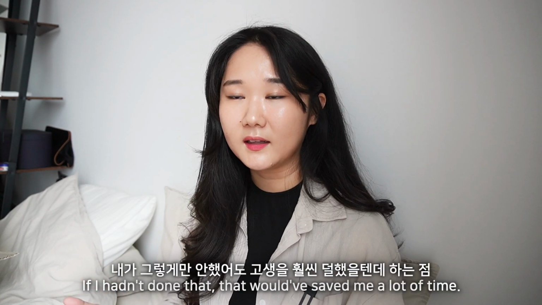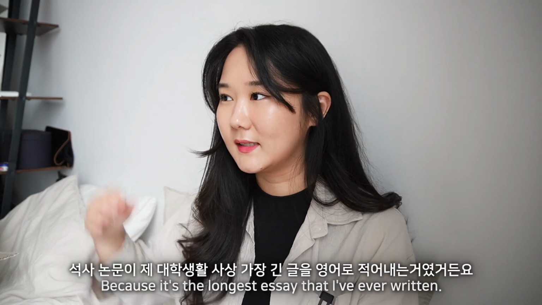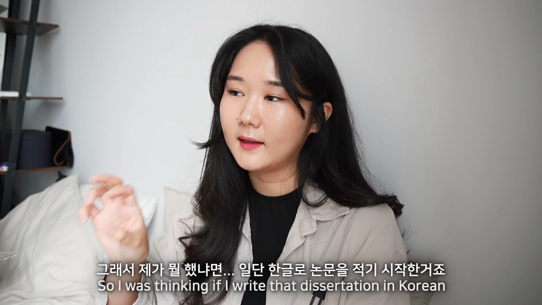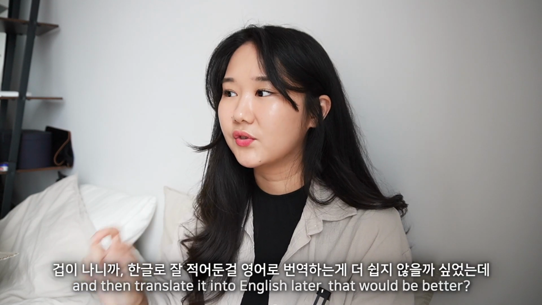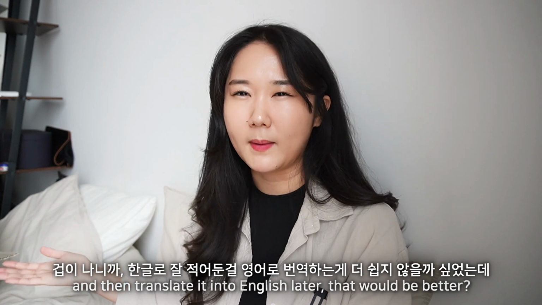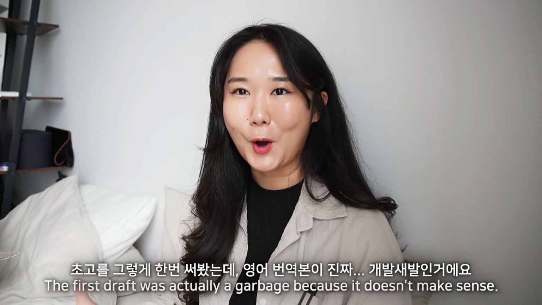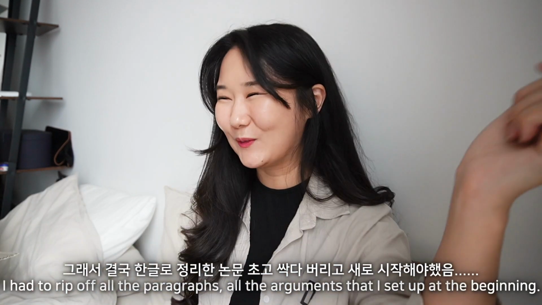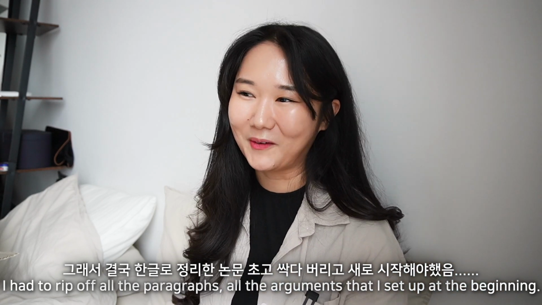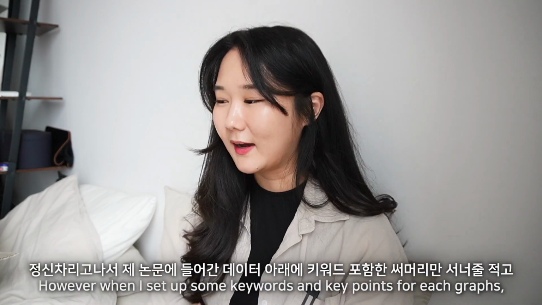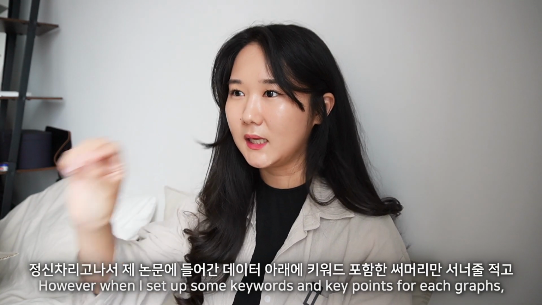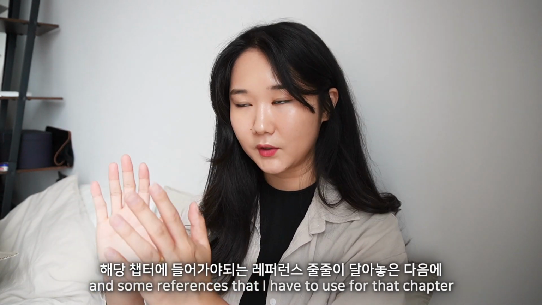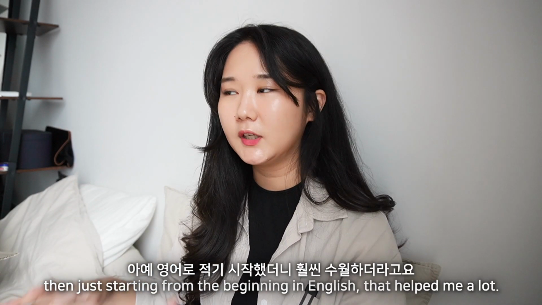If I hadn't done that, it would have saved me a lot of time, because it's the longest essay that I've ever written. So I was thinking if I write that dissertation in Korean and then translate it into English later, that would be better. But no, the first draft was actually garbage because it doesn't make sense. I had to rip up all the paragraphs, all the arguments that I set up at the very beginning, and start from the beginning. However, when I set up some keywords, key points for each graph and some references that I have to use for that chapter, then just starting from the beginning in English helped me a lot.